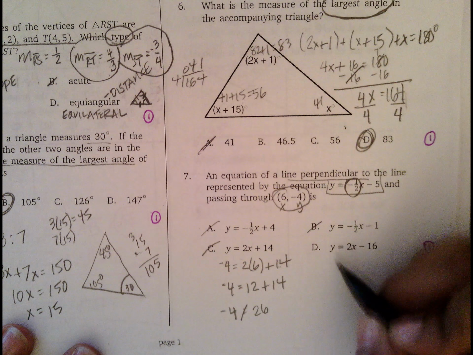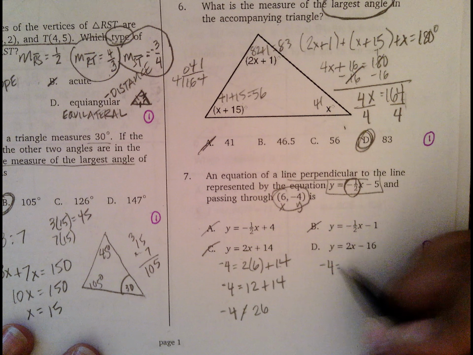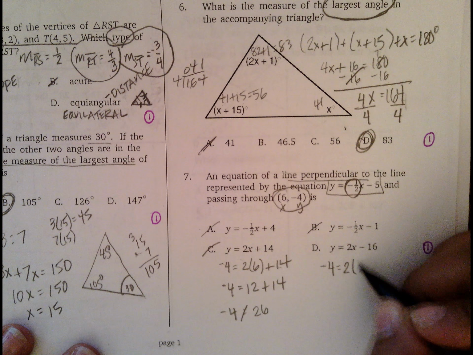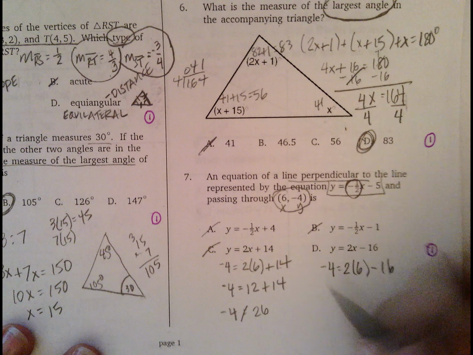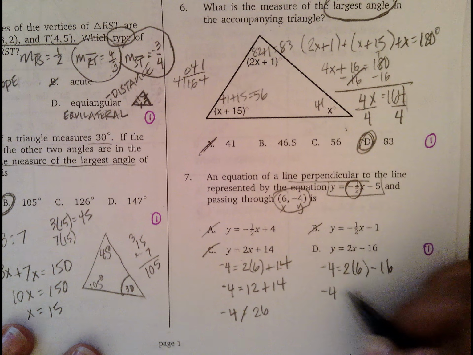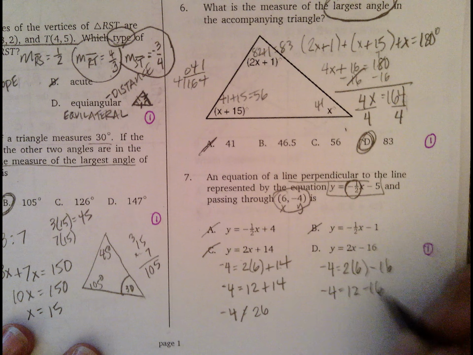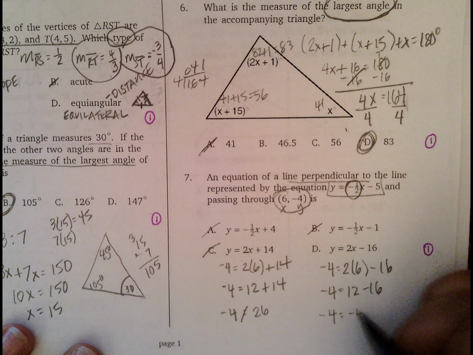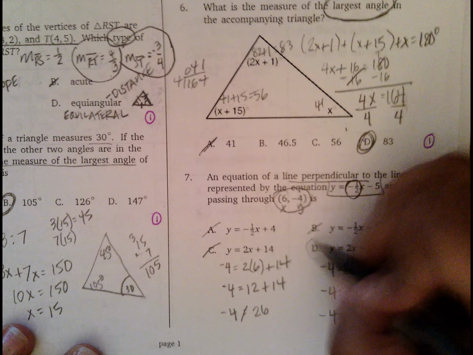Let's test this one. Negative 4 is equal to 2 times 6 minus 16. So negative 4 is equal to 12 minus 16. Negative 4 is equal to negative 4. This one checks out. This one is your answer.